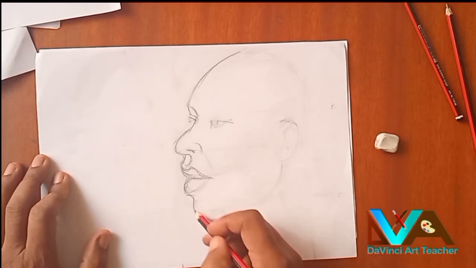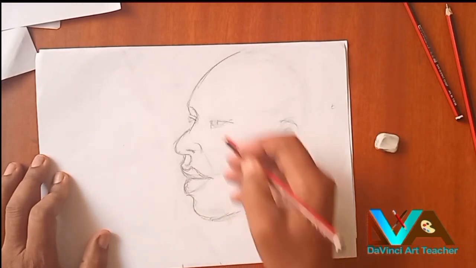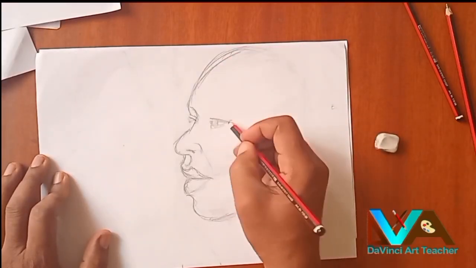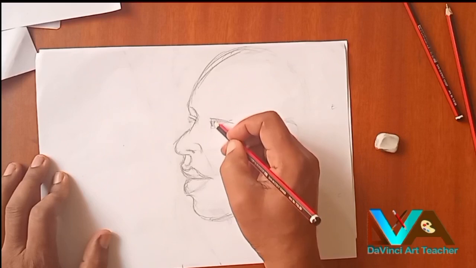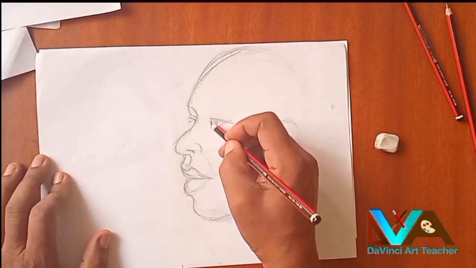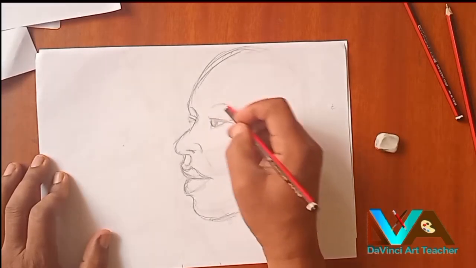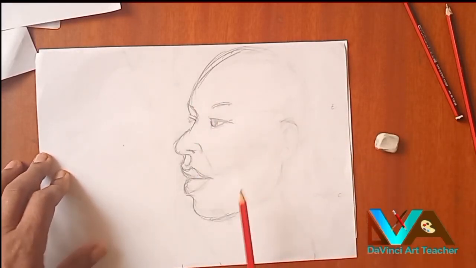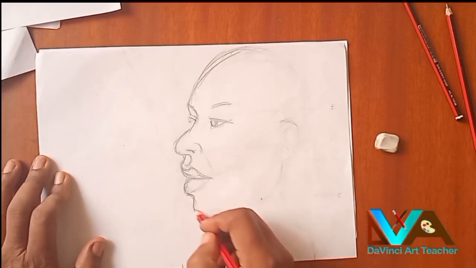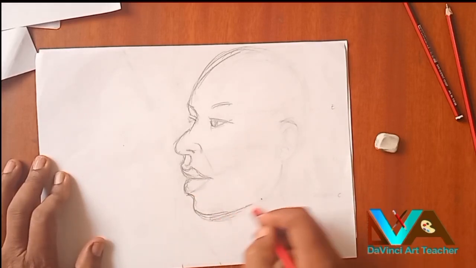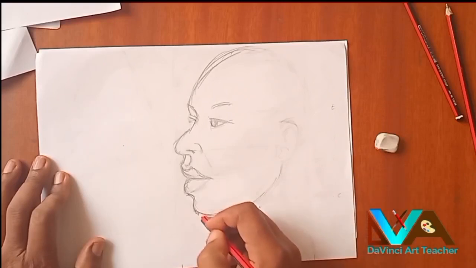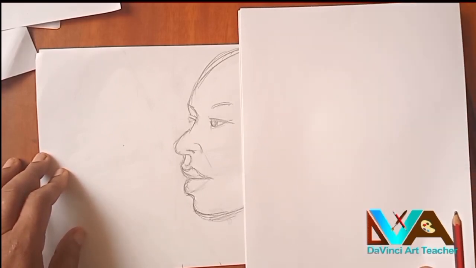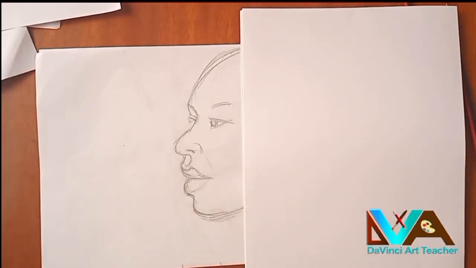Now look at this. We have drawn up to that far. But then we realize, what do we do? We have these forms. You can see that we have these forms on this side of this composition.